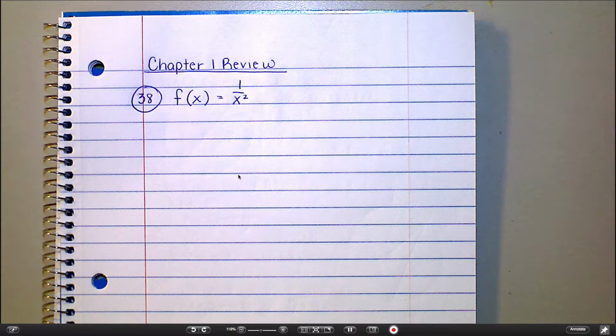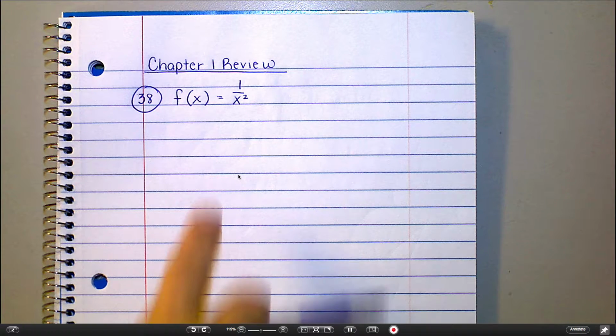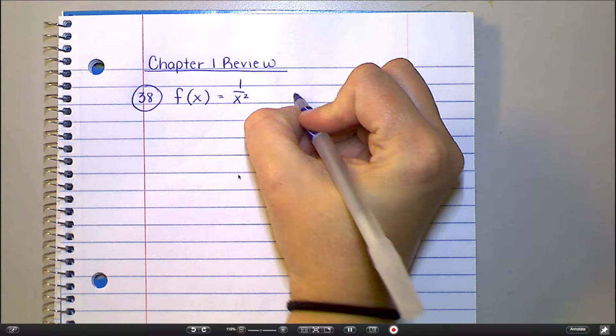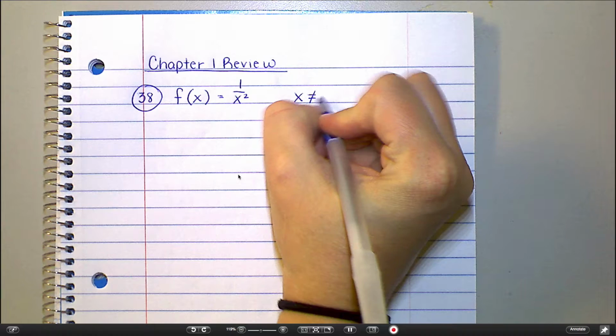What's the problem with 0, Clarence? Because you can't have 0 under a fraction. Divided by 0 is undefined, right? It's not possible. So we can't have a 0 on the bottom of our fraction. And if we did 0 squared, that would give us 0. So what this question is asking is, what are you not allowed to put in for x? And the answer is 0. X cannot equal 0. Okay?